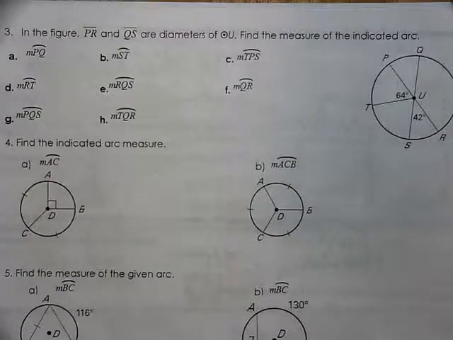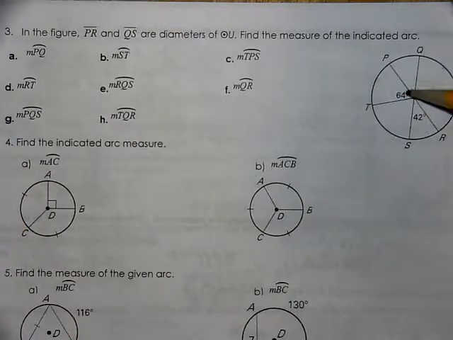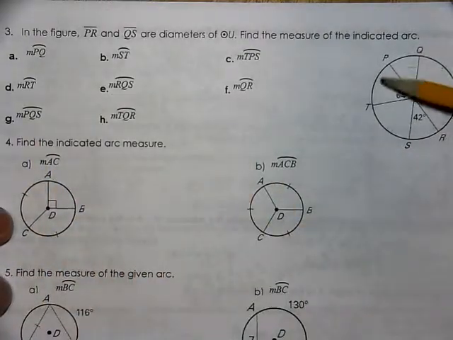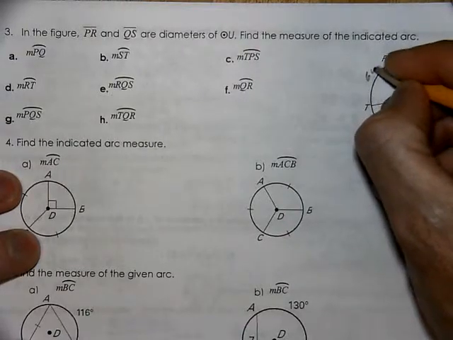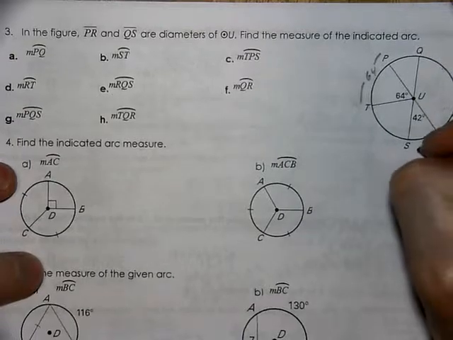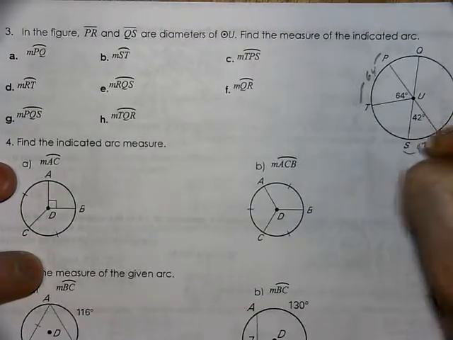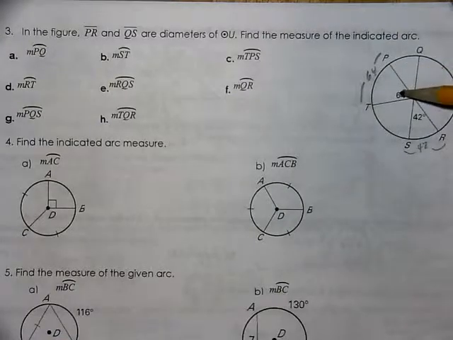For question number 3, we know that PR and QS are diameters. We have some different central angles. We need to find these others. These are measures. So whatever the central angle is, the intercepted arc is going to be the same length. Since this is a diameter, the 3 have to add up to 180.